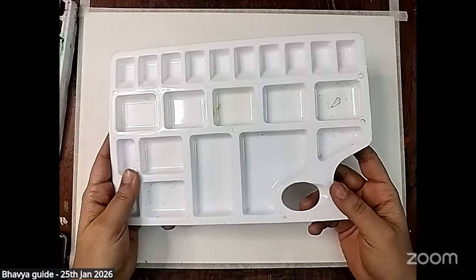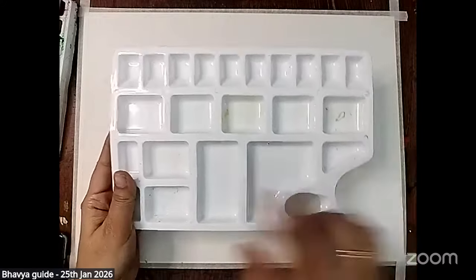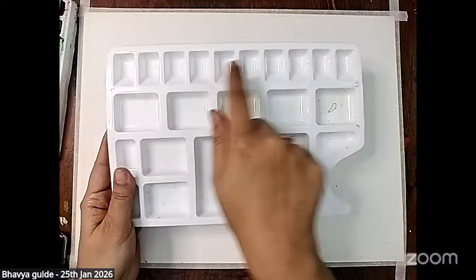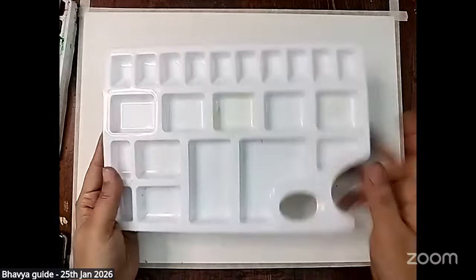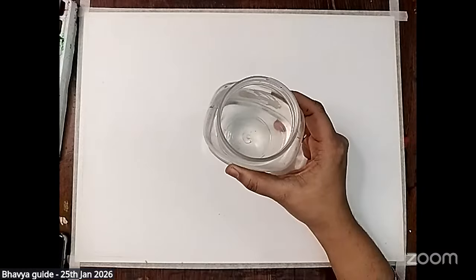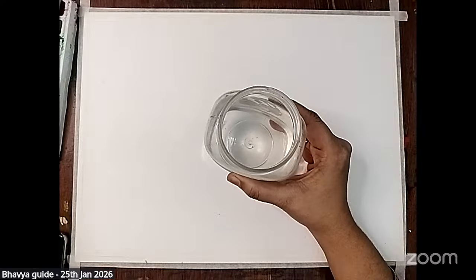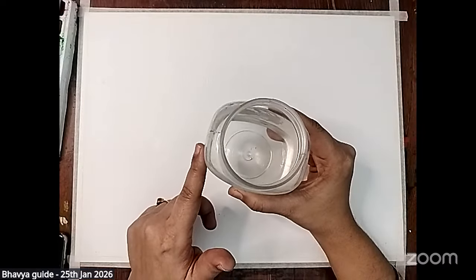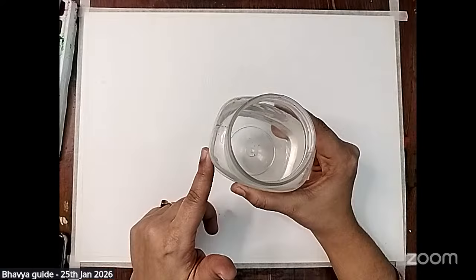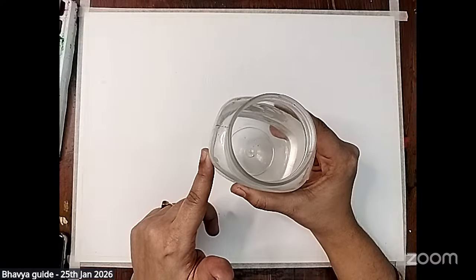And for color mixing, you need a clay or palette. This is called a color mixing palette. I'll be taking colors here. For mixing purposes, I'll use these parts. And water in 2 bowls. So this is clear water which I'm going to take. I'll be taking this water in 2 bowls. One bowl I'll use for darker values and one bowl I'll use for lighter values.